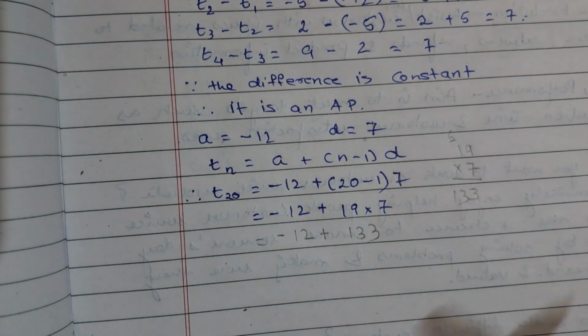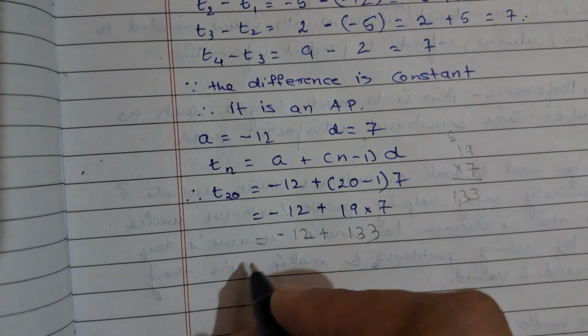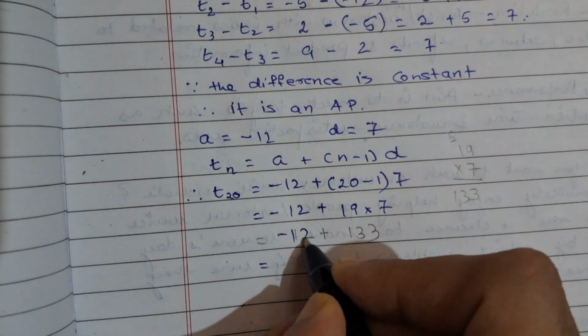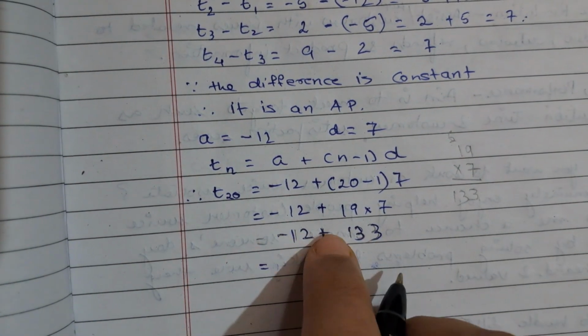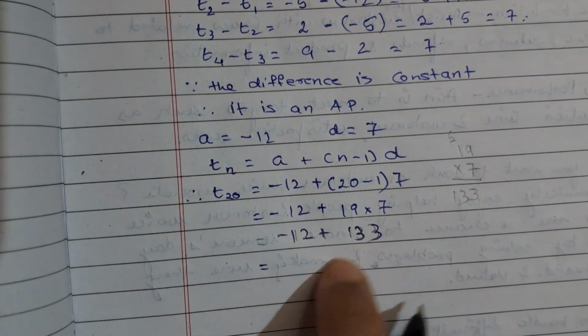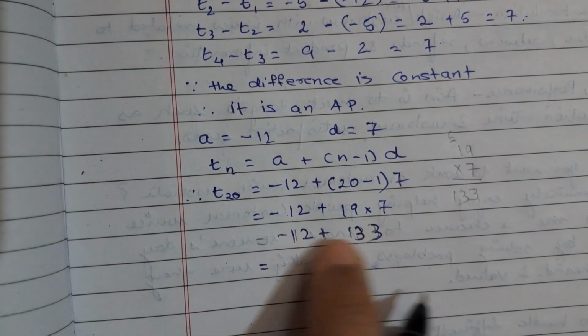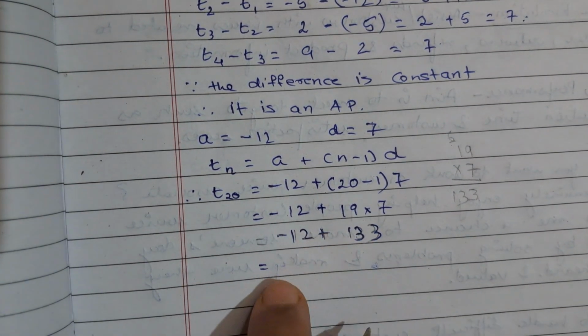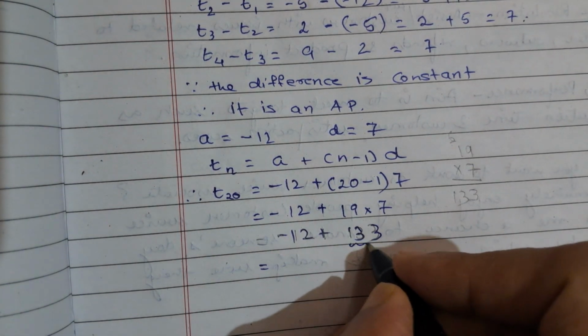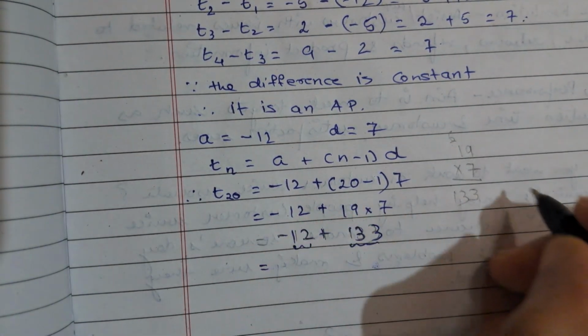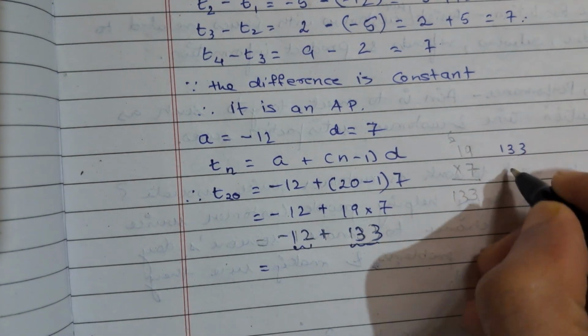Now finally 133 minus 12, and how to do the subtraction, right? Minus 12 plus 133. So it is nothing else but plus minus is minus. Do a subtraction of these two numbers and then put the bigger number's sign, that is 133's sign, plus. So ultimately there will be no sign ideally, right? So let's subtract these two numbers, that is 133 and 12.